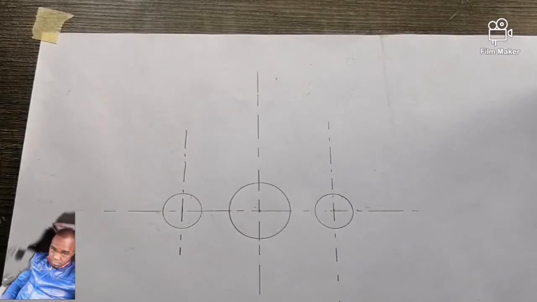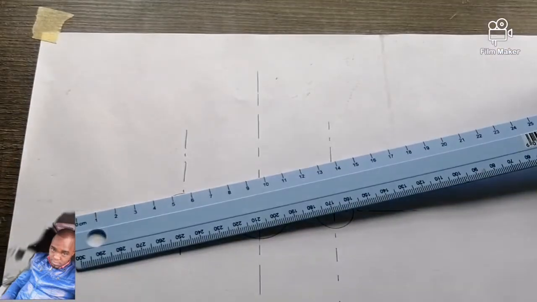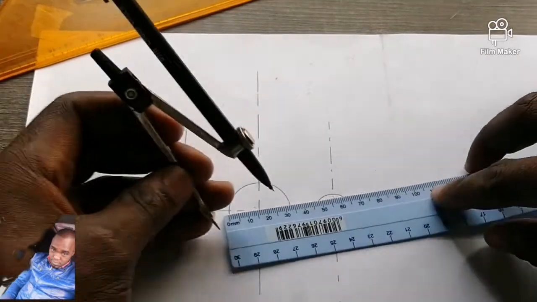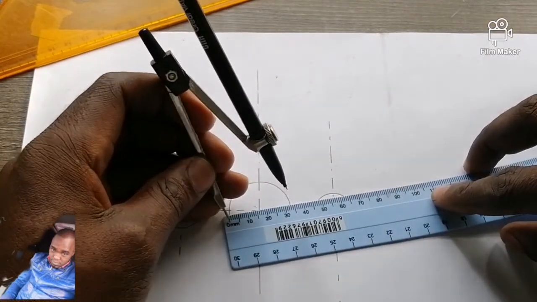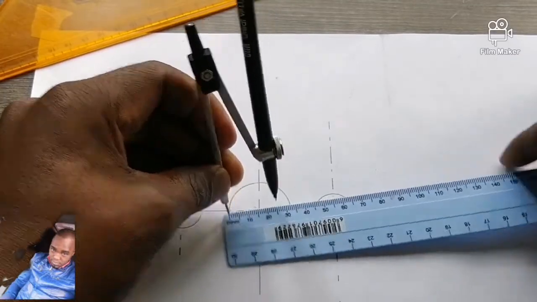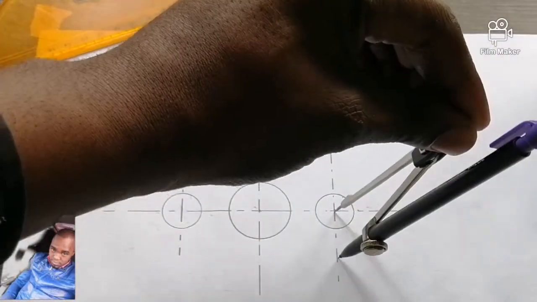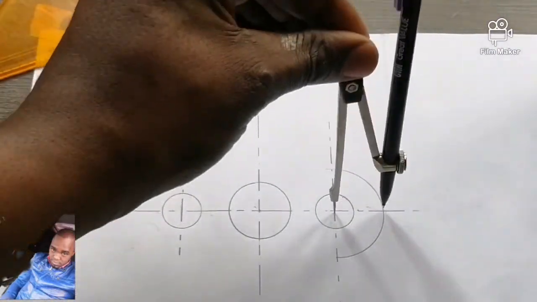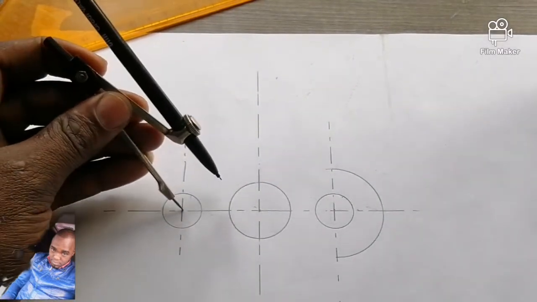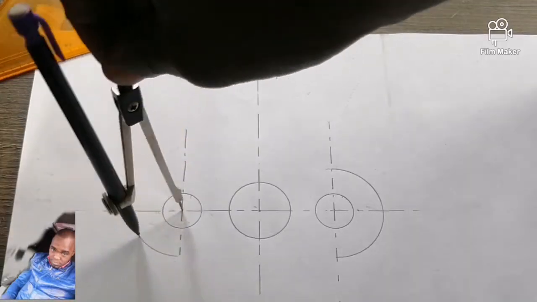You open your compass to 25. There's my 30, 25 is between 20 and 30. So you place your compass at this point. You even draw it solid or dark like this. You stop here. Then you come back here, place it here. Then there you go.